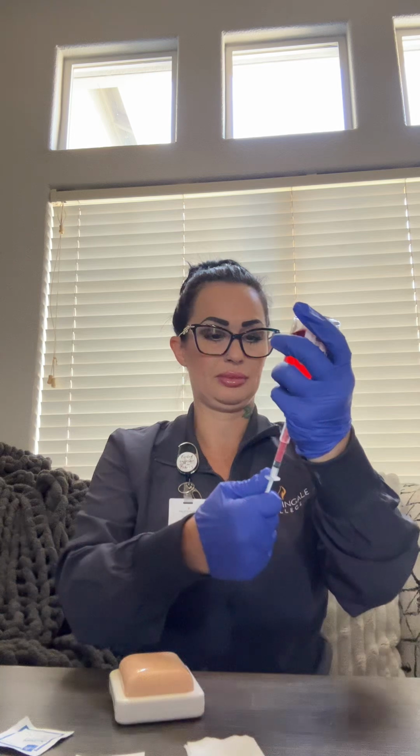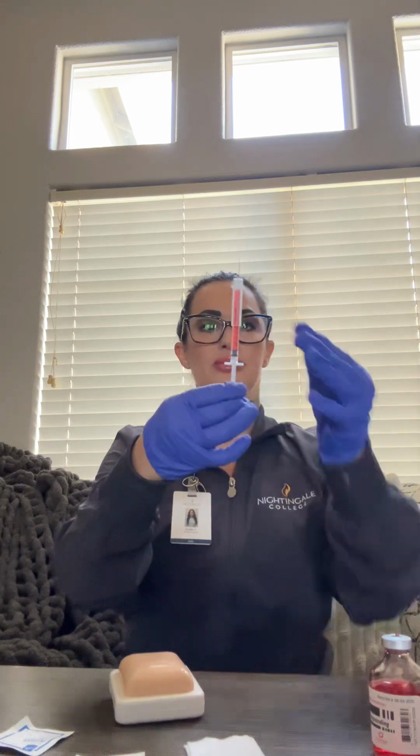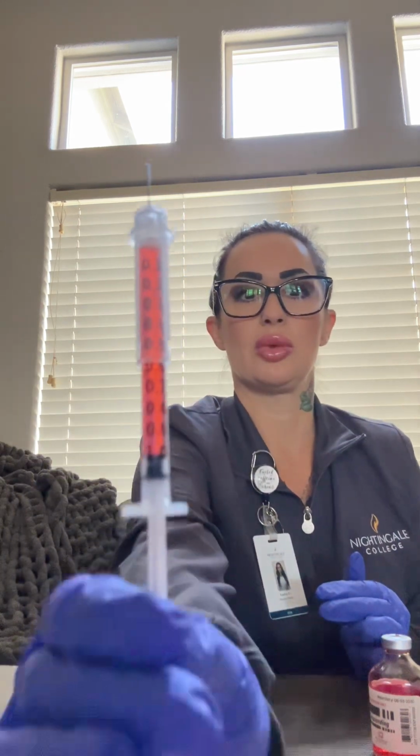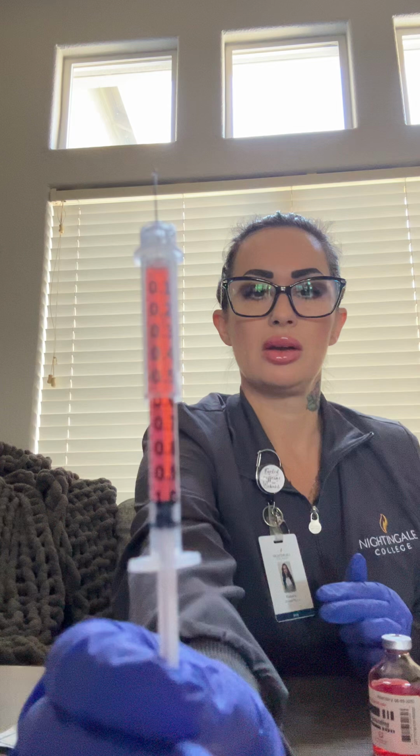Now I'm going to be inverting and drawing up the 1 ml of medication. You also want to make sure that there are no air bubbles, and you'll want to push up on the plunger, if so. There's our 1 ml.